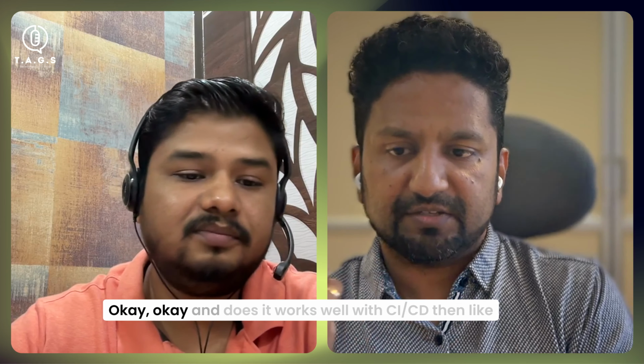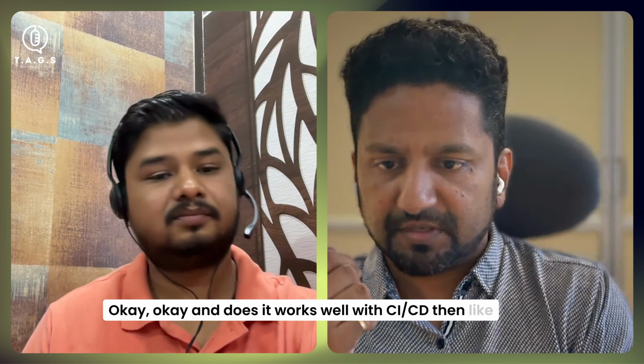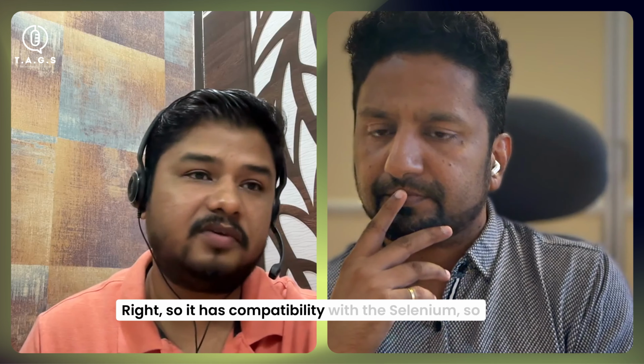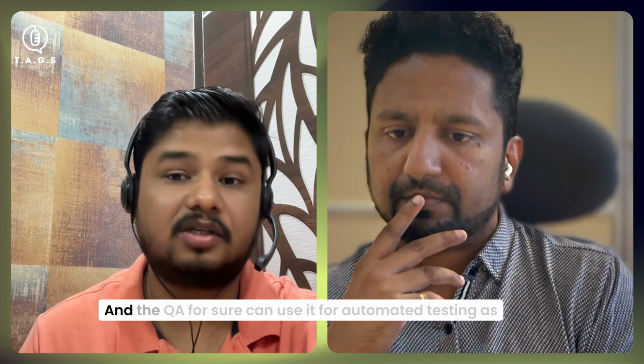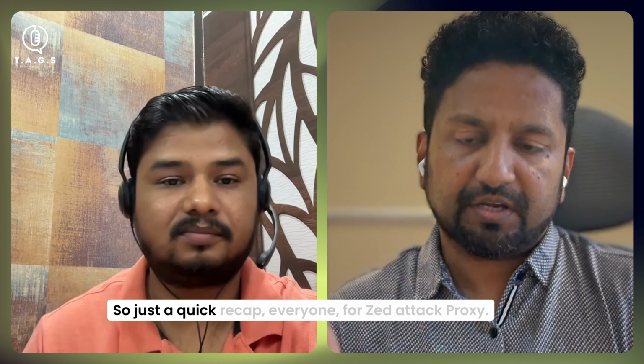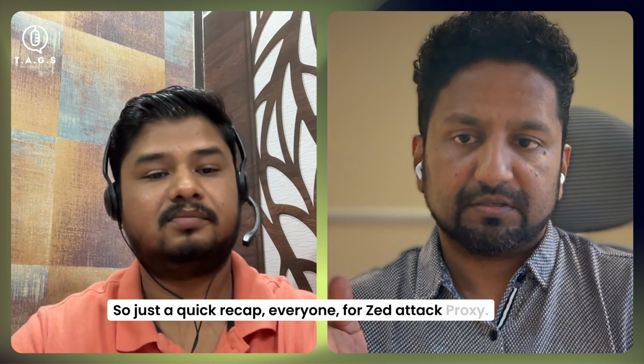Okay. And does it work well with CI/CD then? Like even a QA testing tool? Right. So it has compatibility with Selenium. So yes, definitely it can be CI/CD compatible, and QA can for sure use it for automated testing as well. Perfect. So just a quick recap, everyone, for Zed Attack Proxy.